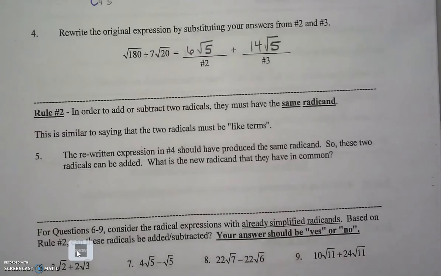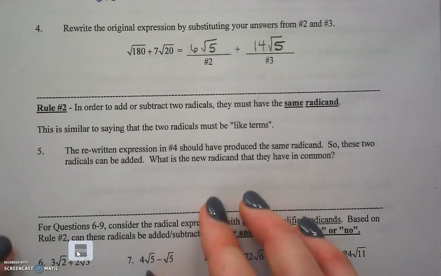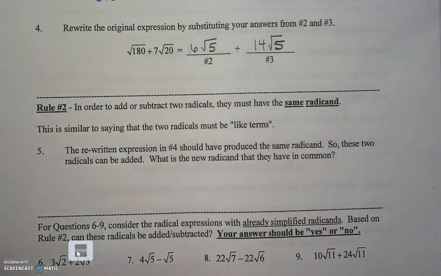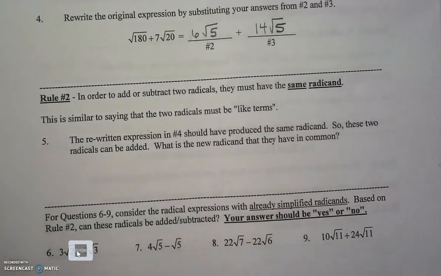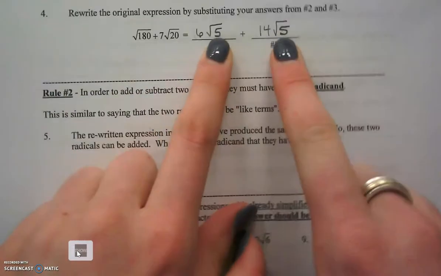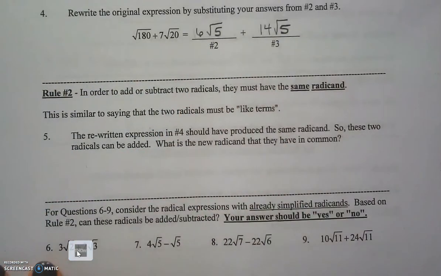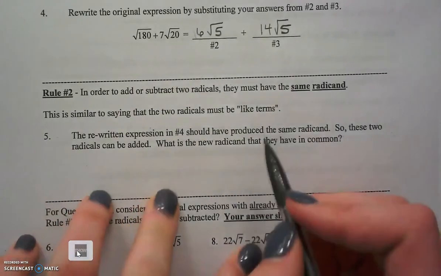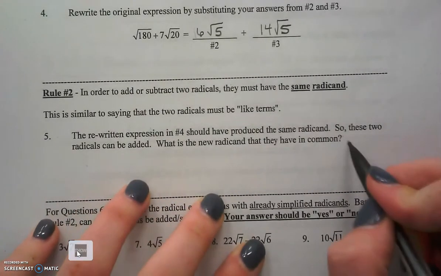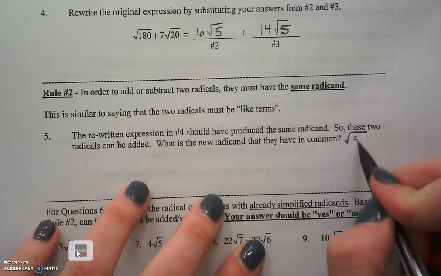Rule number 2. In order to add or subtract two radicals, they must have the same radicand. So this is similar to adding two like terms. With the rewritten expression in number 4, they should have produced the same radicand. They did. Here, in number 4, they have the same number underneath the house. They're both 5s. So these two radicals can be added. What is the new radicand they have in common? Well, the number they have in common is 5. The square root of 5 is their like term.